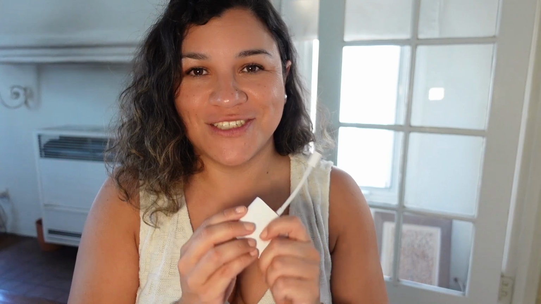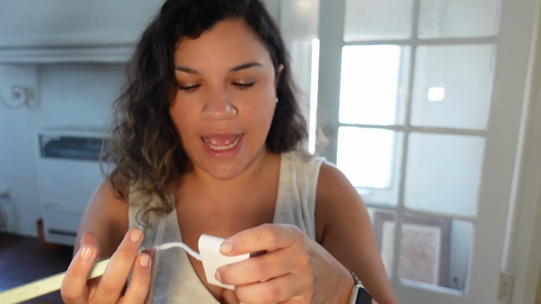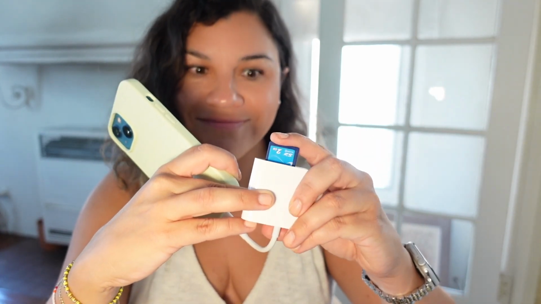I am not a professional photographer by any means, so I don't know all the terminology and names for all these things, but I just was like, if I could make this easy for anybody else, I would gladly share what I do. So essentially you'll take this, you'll plug it into your iPhone, and like I said, you'll take out the SD card from your digital camera, and then you'll just pop it in the slot here, as so.